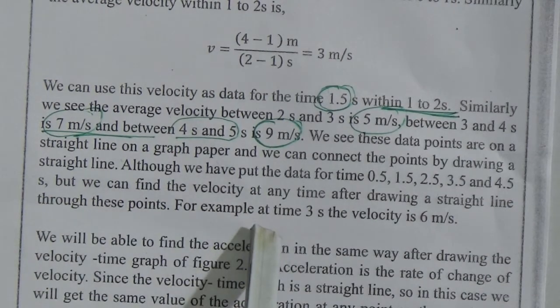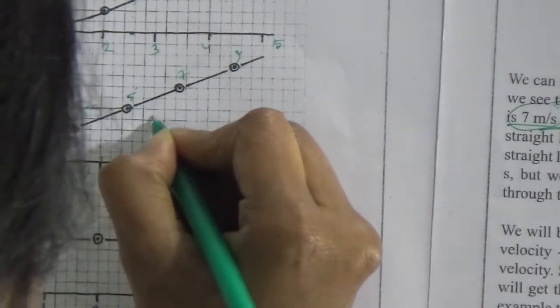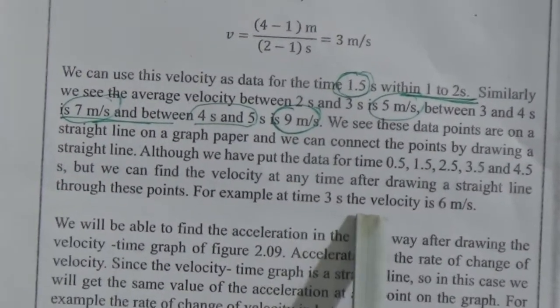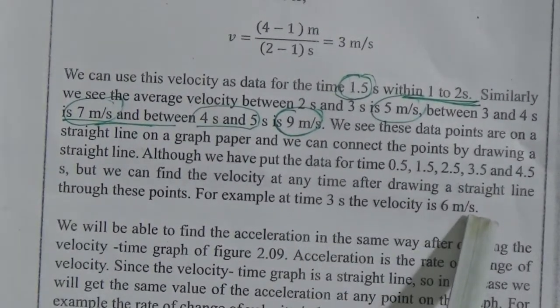For example, for 3 second, going upward, the velocity will be 6. I hope you have understood this part. At time 3 second, the velocity is 6 meter per second.